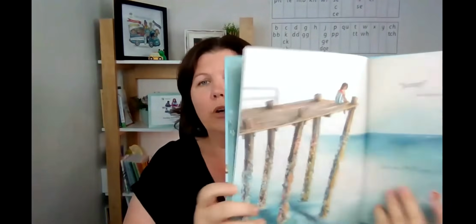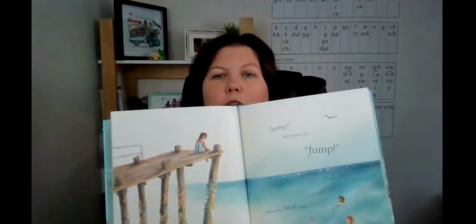I'm going to stop sharing. We'll come back to the PowerPoint in a little bit. Okay, so first step was show the picture. So let's pretend we've been reading this book, Jetty Jumping, about children who are jumping off a jetty. When we get to this page, and this is a bit of a key part of the story, you really want to focus on the characters and how they're feeling. And so it says, jump, her friends yelled, jump. Mila does not jump. And so you're just going to show this picture. You've already read this story.